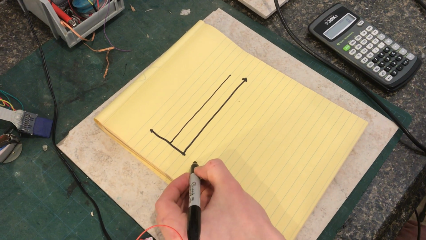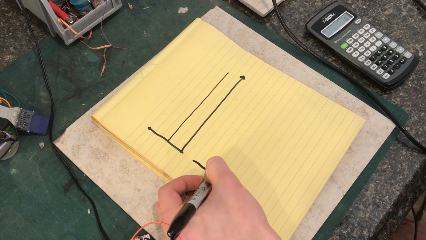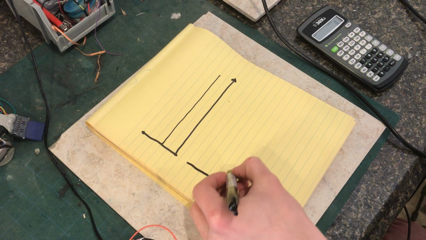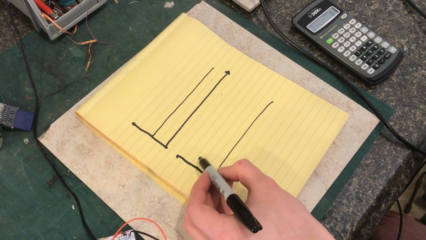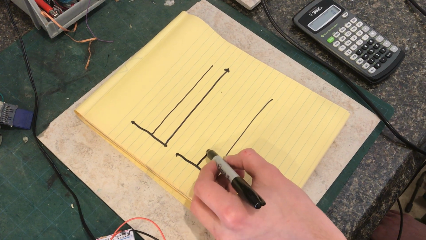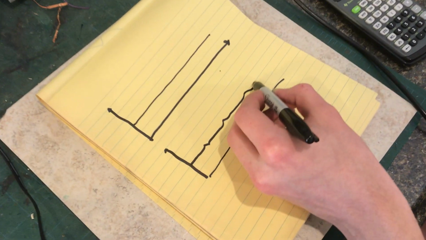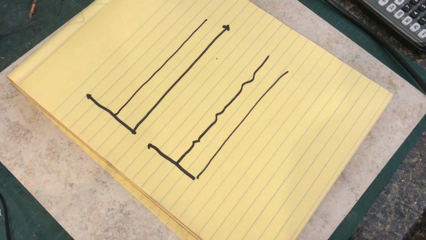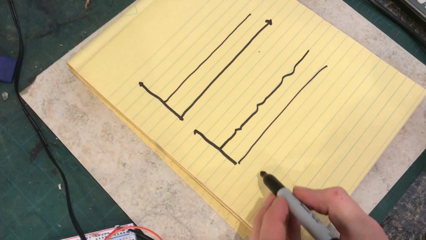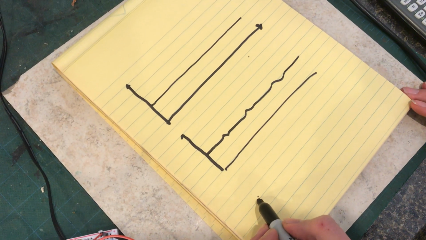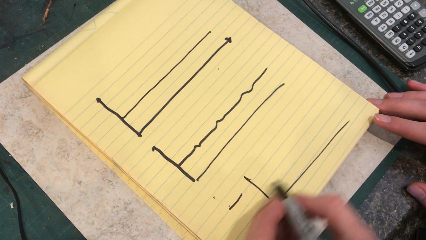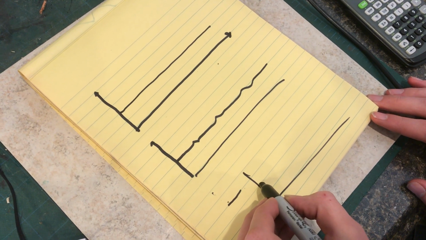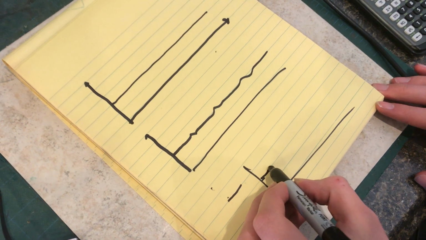But some of the power supplies we'll be looking at, and realistically, might have a periodic spike or ripple. They might be something more like this.